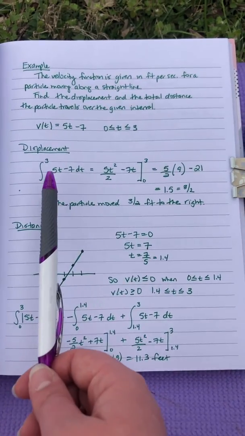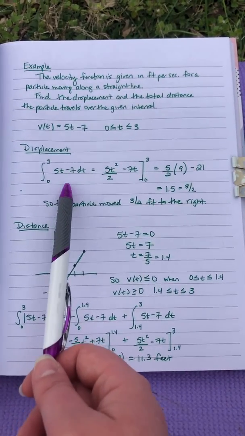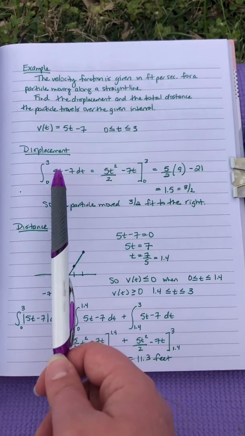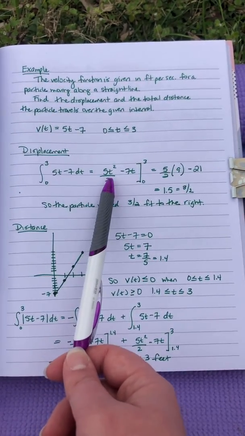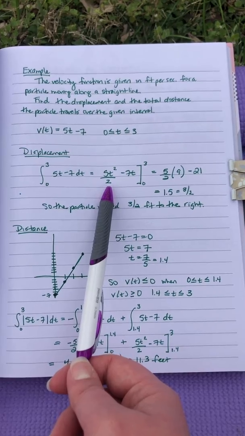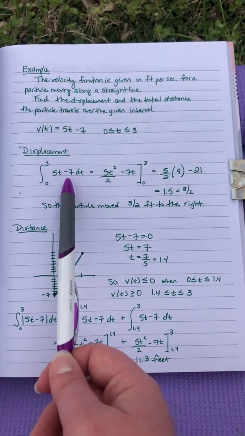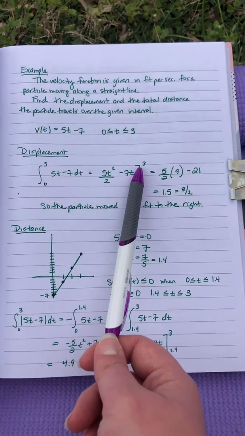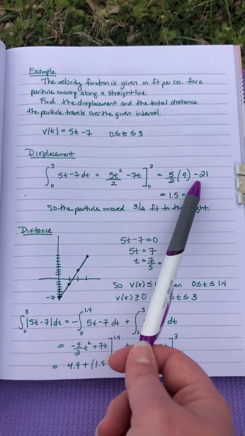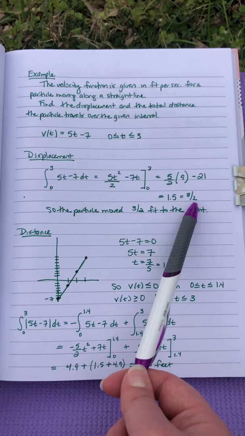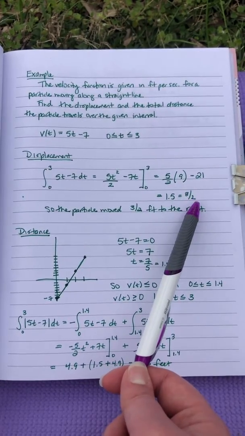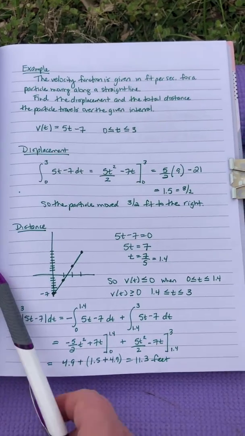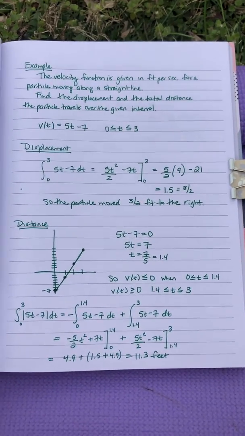Okay, displacement is you just go from 0 to 3 and you take the integral of this. So if you're doing 5t minus 7, the antiderivative of 5t would be 5t squared over 2. And the antiderivative of negative 7 would be negative 7t, and you're going from 0 to 3. And then if you plug everything in and solve, you get 3 over 2. Since the answer is positive, that means that you are moving to the right. Okay, so that's just displacement.